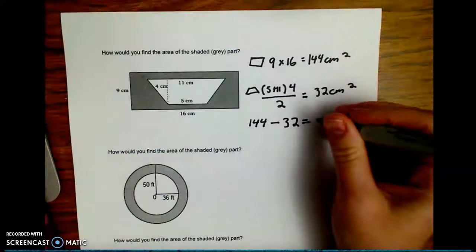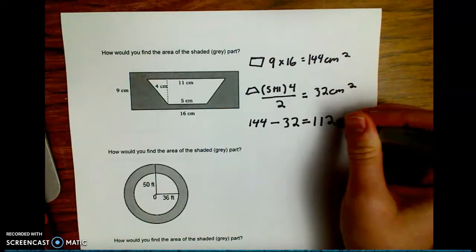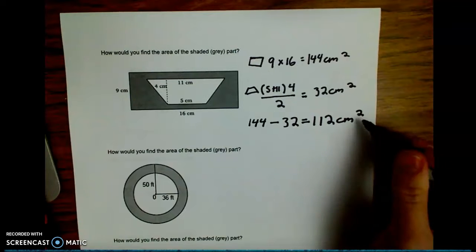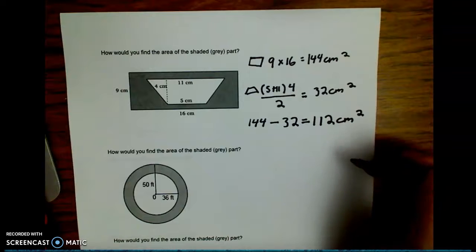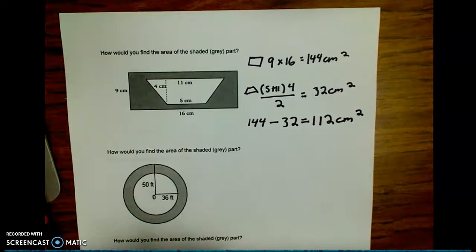So I would get 112 centimeters squared. Notice that I am using the squared to indicate that this is a two-dimensional area. I am filling up this area with little two-dimensional squares. All right, that was pretty good.